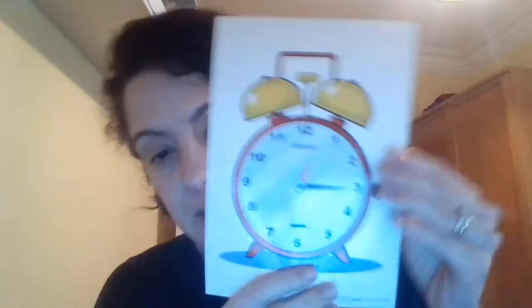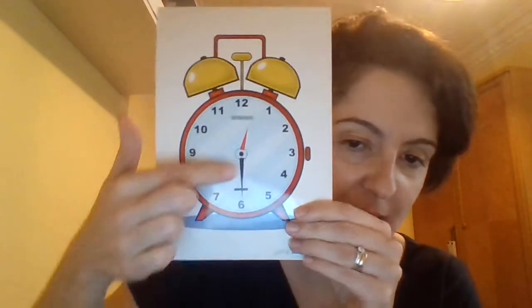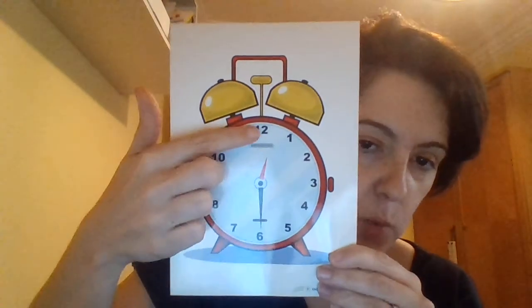And then we have this one. What time is it? So we have the long hand. This time it's at the 3. So it's a quarter past the hour of 12. Okay? A quarter past 12. And then we have half past 12. So when this time the long hand is pointing to the 6, okay, it means it's half, right? Half of the clock. It's half past 12.